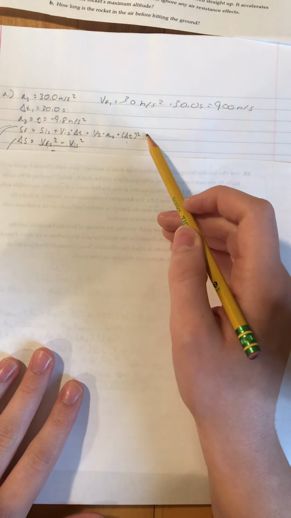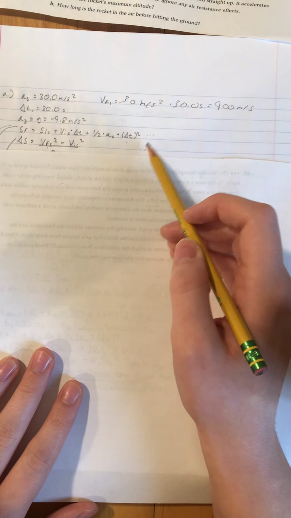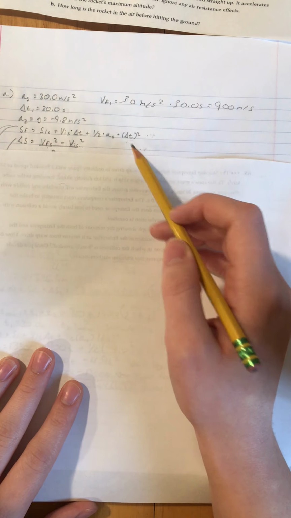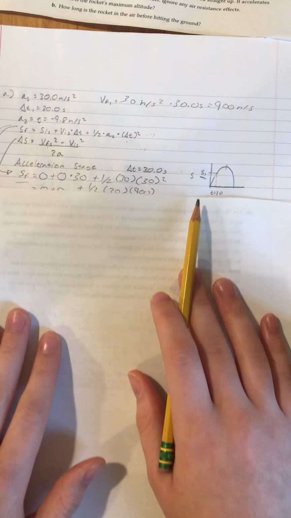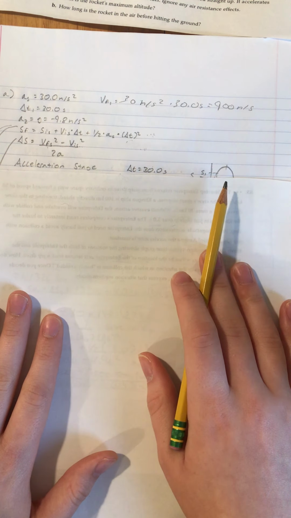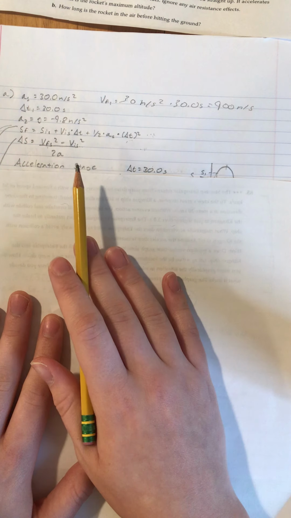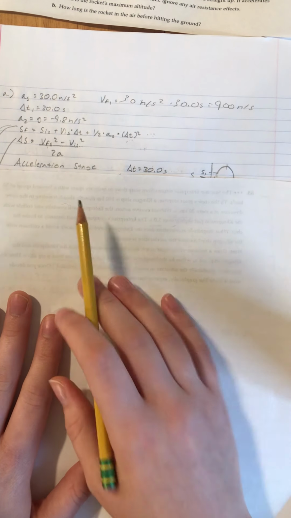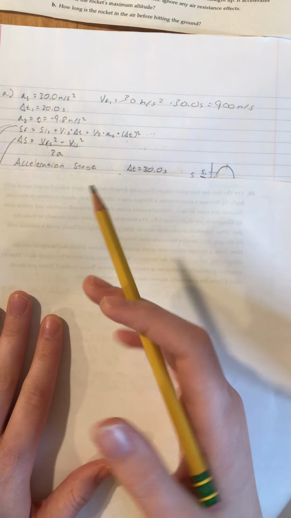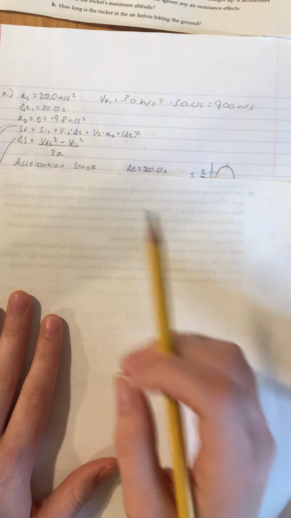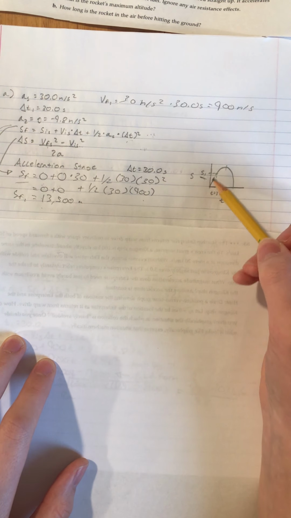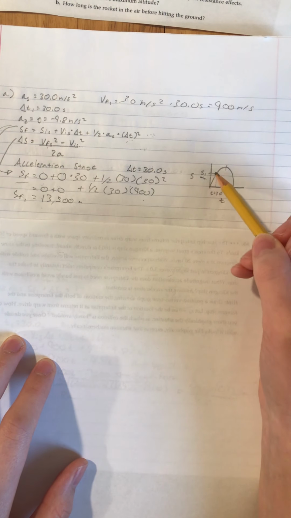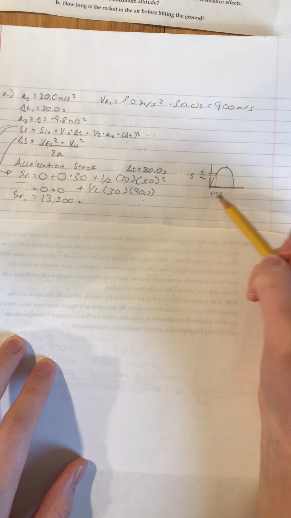And here are the two formulas or equations we're going to be using for this question. So this question is built into two parts. We have an acceleration stage and a deceleration stage. The acceleration stage is when it is accelerating upwards, and the deceleration stage is when the rocket runs out of fuel. So this is what the acceleration stage looks like. We're going to be basically finding this distance here until it runs out of fuel in 30 seconds.